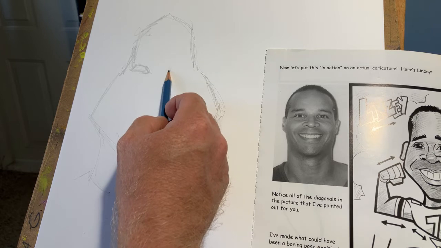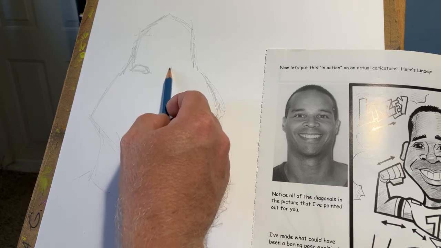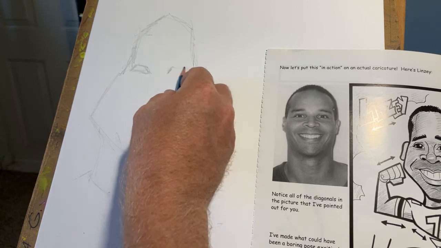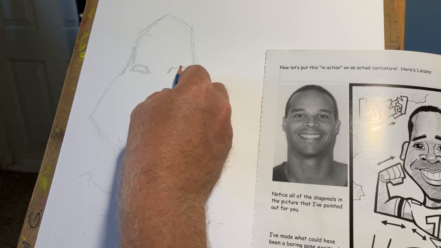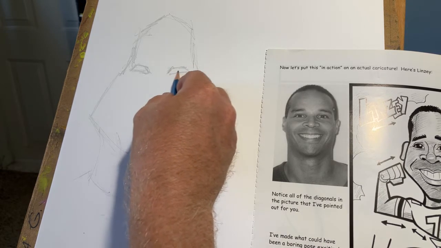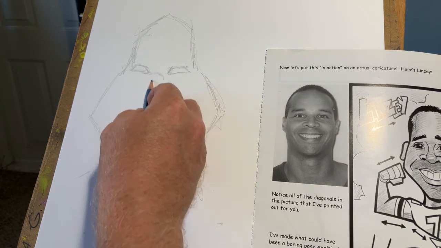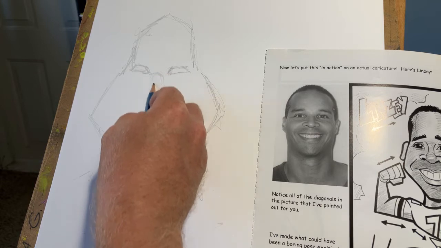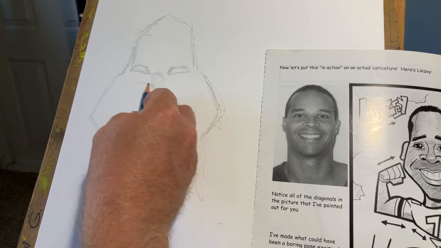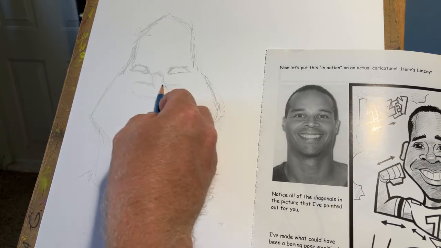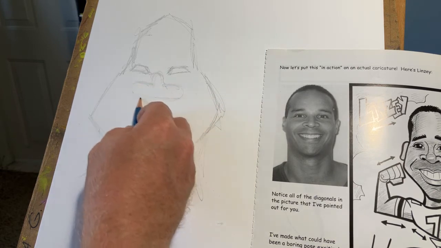All right, just relax. No details yet. This is very simple shapes. Just simple shapes for right now. Don't even look at a wrinkle. This is where all the heavy lifting is done, as Tom Richmond said. Now let's draw the shape of the nose, which is very squat and very wide. All right, this doesn't look like a nose right now, but it will.